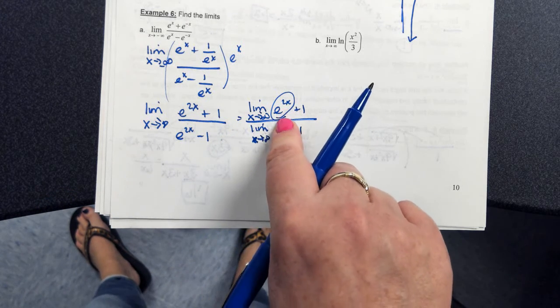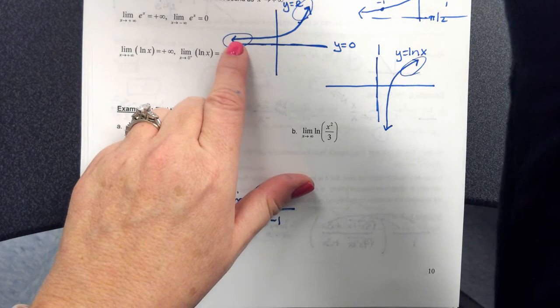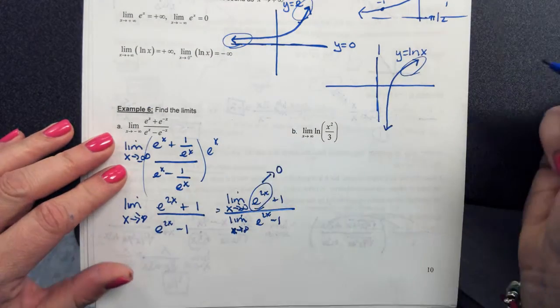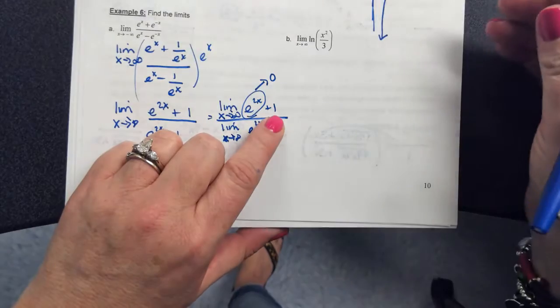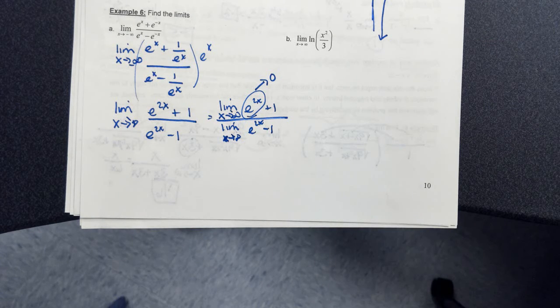So what's happening on the left-hand side of your e to the x? Your e to the x is approaching what on the left? 0. So this is going to 0. Remember, with the limit of any constant, it doesn't matter if you're going towards positive infinity, negative infinity, or a fixed number. The limit of any constant is just itself.